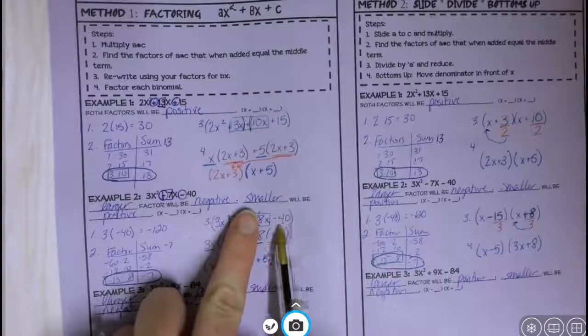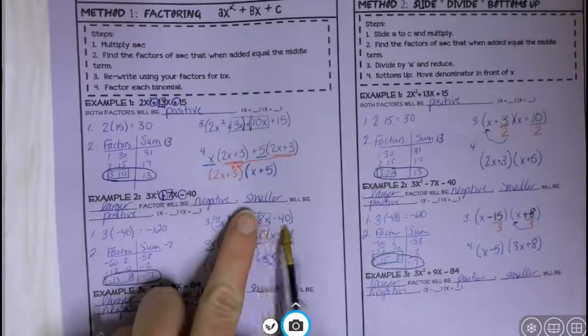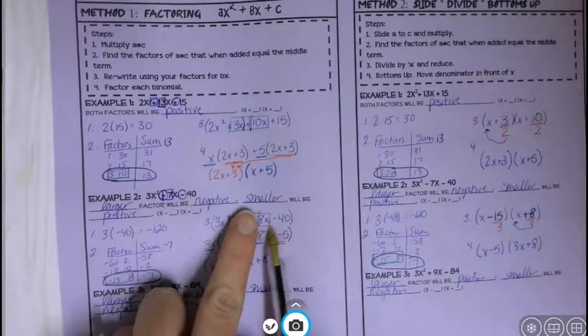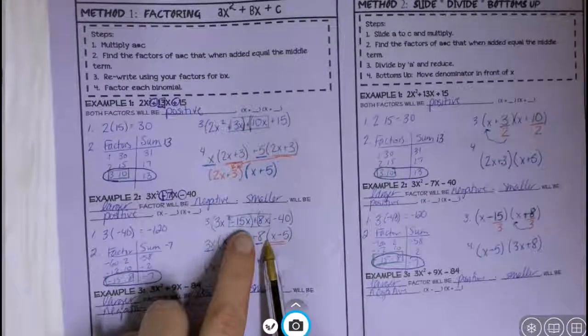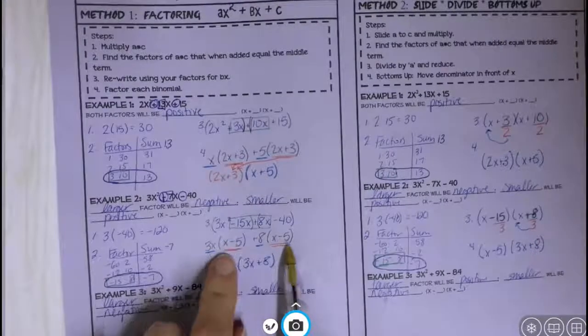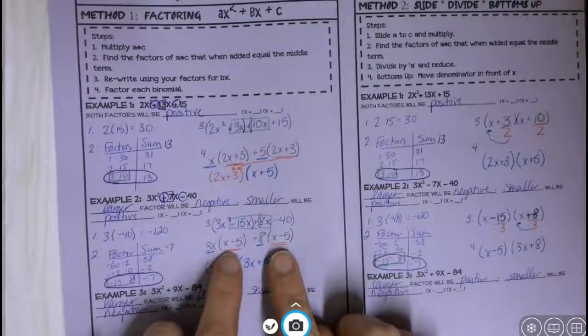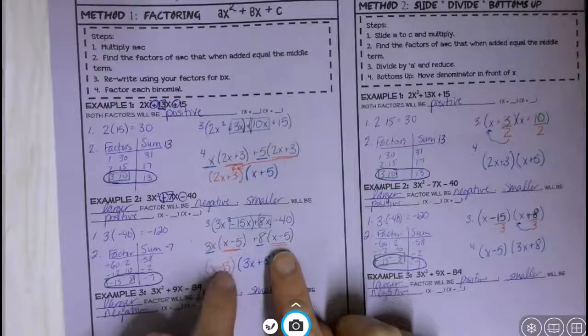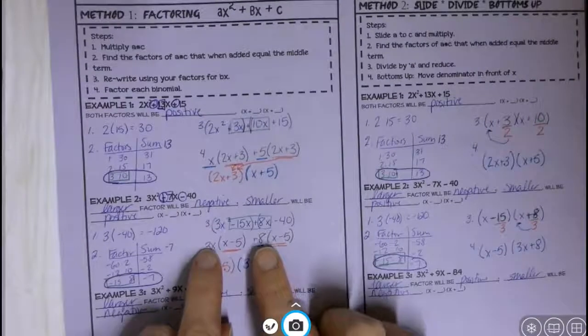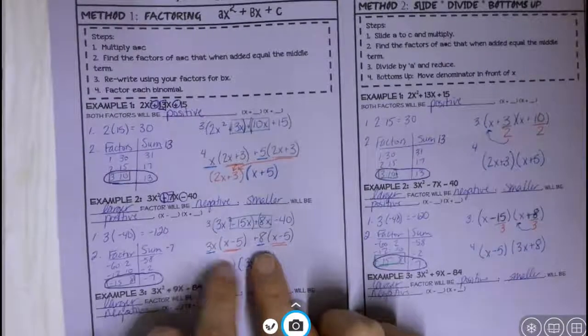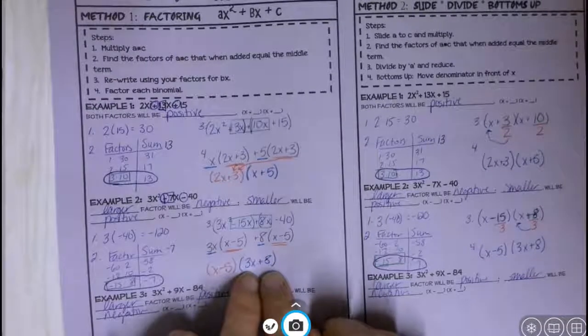So now just looking at the second grouping, I'm saying, okay, what can I take out of here? Well, both terms are divisible by 8, so let's pull that 8 out, and I'm left with x minus 5. So again, I know that I'm right because my x minus 5 is the same for both. So that becomes one of my terms. And my other one is the pieces that I've already pulled out, so it's 3x plus 8.